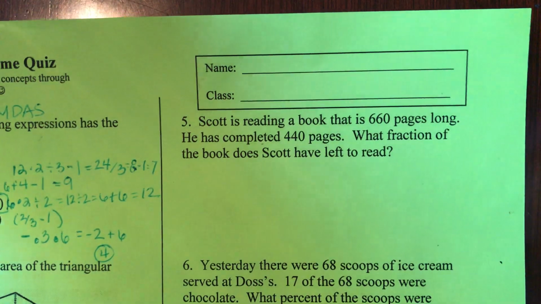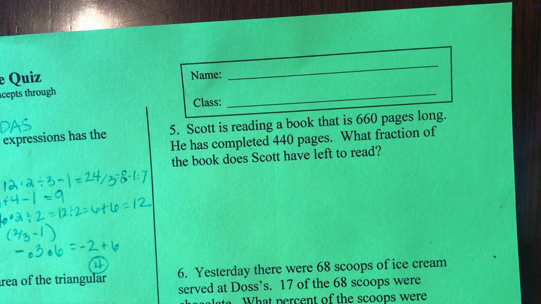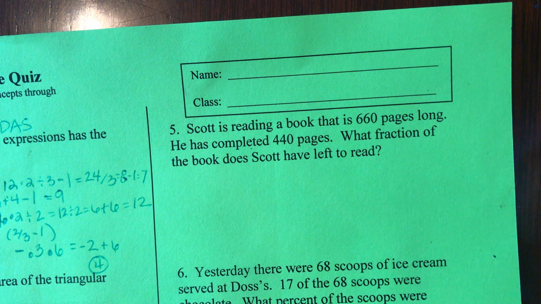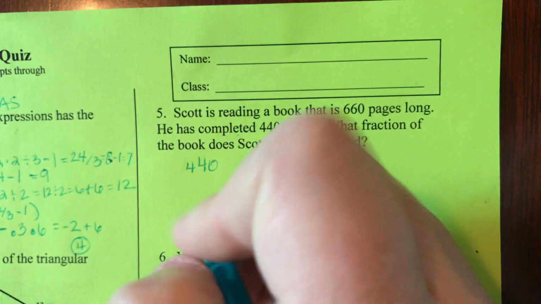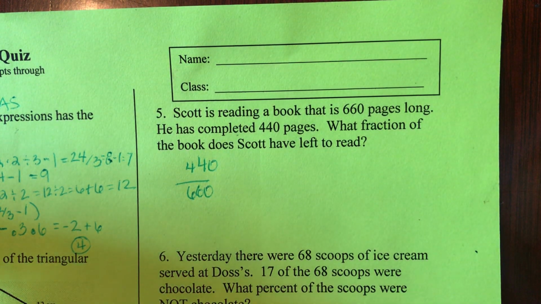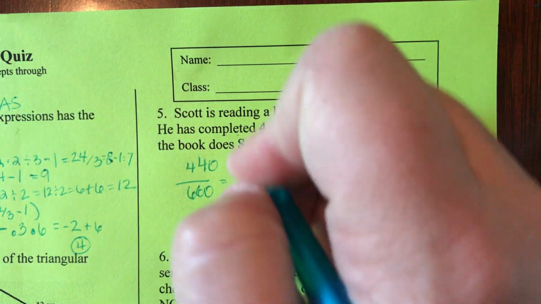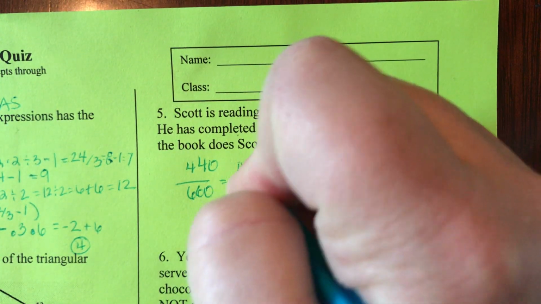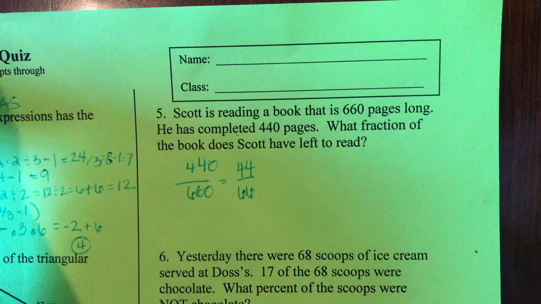So Scott's reading a book that is 660 pages long, and he's completed 440 pages. What fraction of the book does Scott have left to read? So he's completed 440, and he has 660 to go. So I'm going to say 440 over 660, and then I can simplify that. 440 divided by 660 is going to be 44 over 66. Let's see if I can get a good simplify.